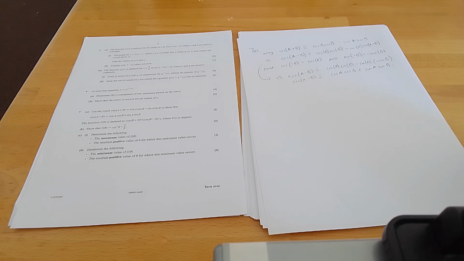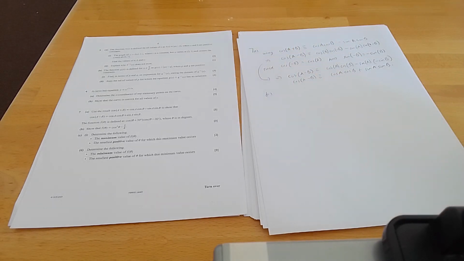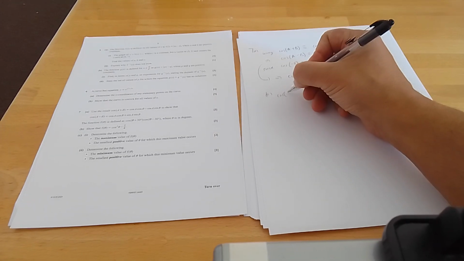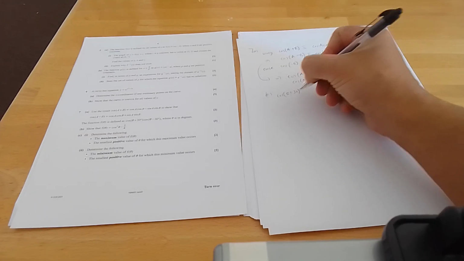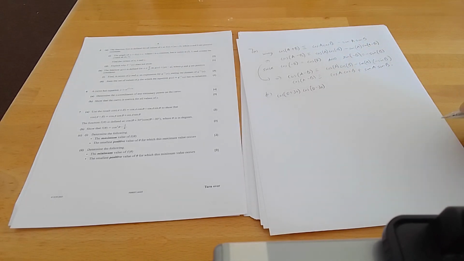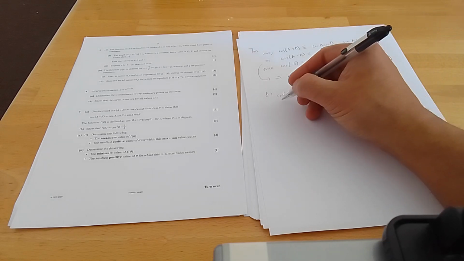Okay, the function f(theta) is defined as cos(theta plus 30) cos(theta minus 30), where theta is in degrees. Show that f(theta) is equal to cos squared theta minus 1 quarter. Okay, so we've got cos(theta plus 30) cos(theta minus 30), and we can use our identity that we've just been looking at to expand that out.